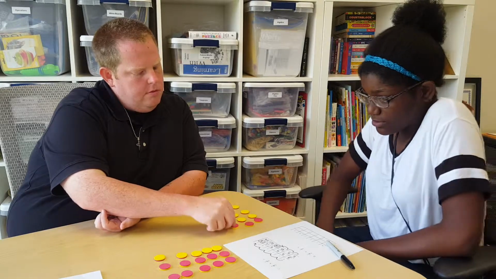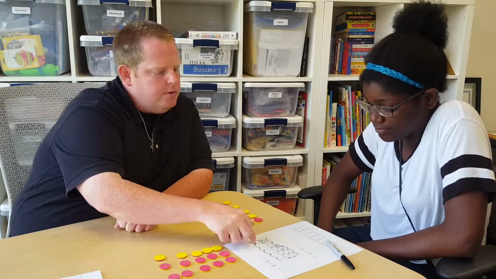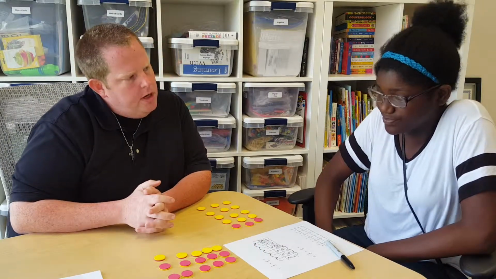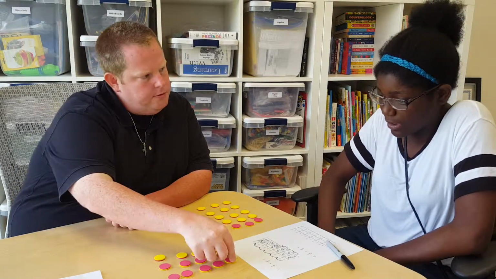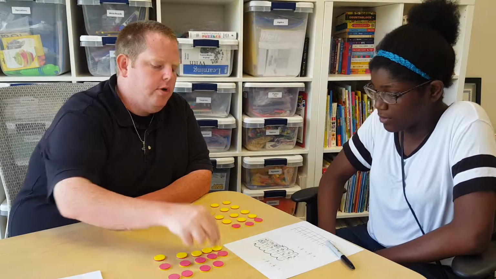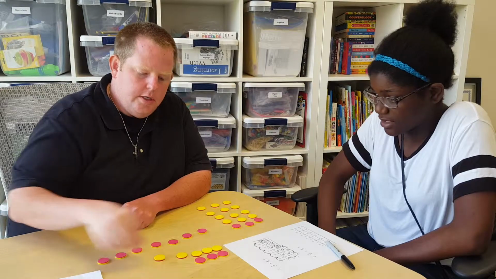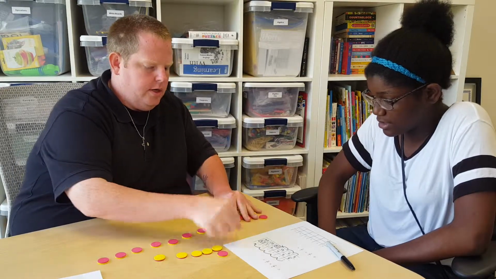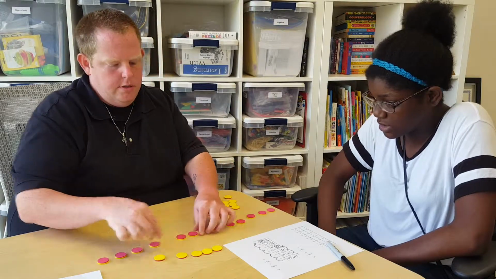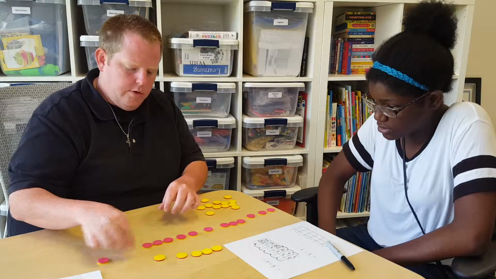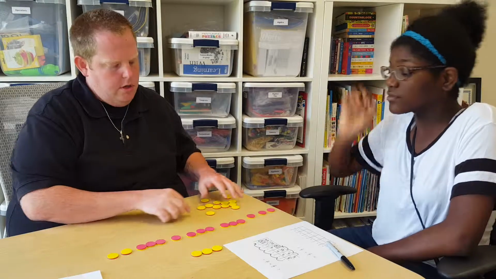We combine the fractions. We combine the fraction sets, good. So the number that we circled is going to be our new denominator, and so we're going to make rows of 15, okay? So we're going to use the red ones first, right? Okay. So let's count. 1, 2, 3, 4, 5, 6, 7, 8, 9, 10, 11, 12, 13, and we're going to use the yellow ones as placeholders, 14 and 15.